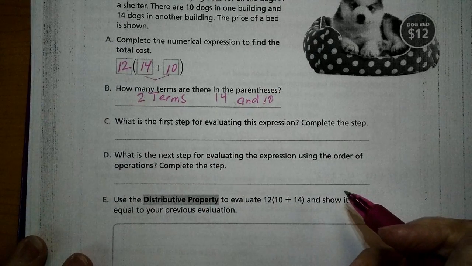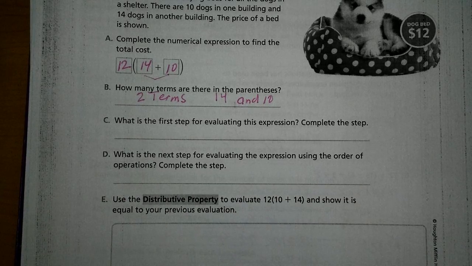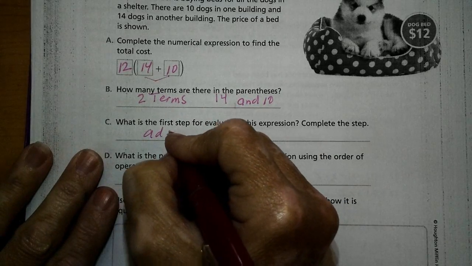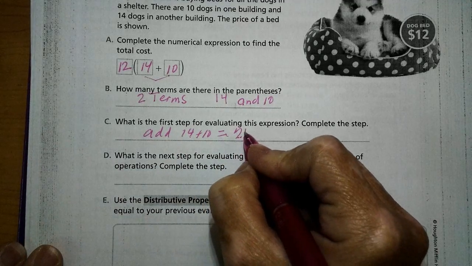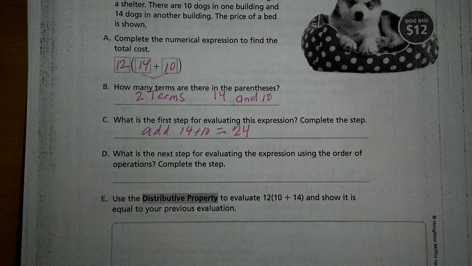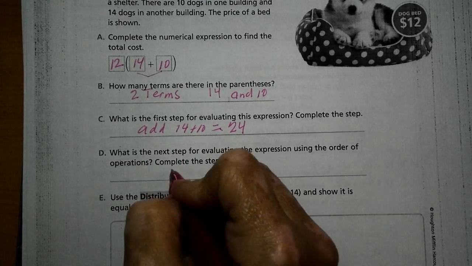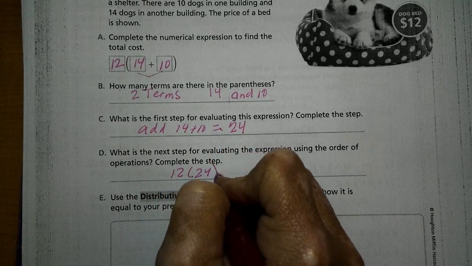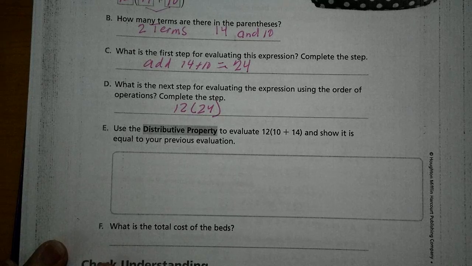All right, so then what is the first step for evaluating? You add 14 and 10. Yep, so add the 14 and the 10, and that gives me what, 24? And then what's the next step? And then you multiply 12 by 24. Yep. And then, does it ask me to solve it yet? Nope.